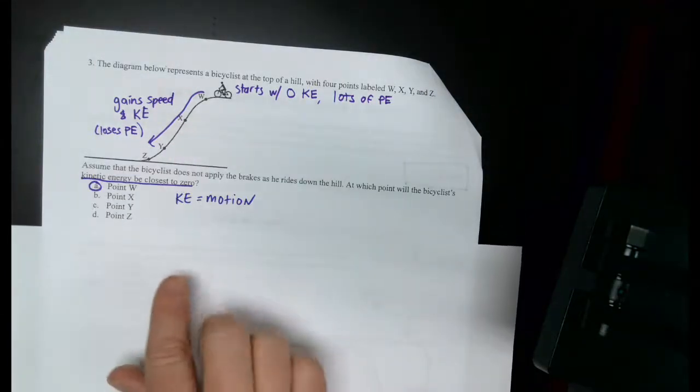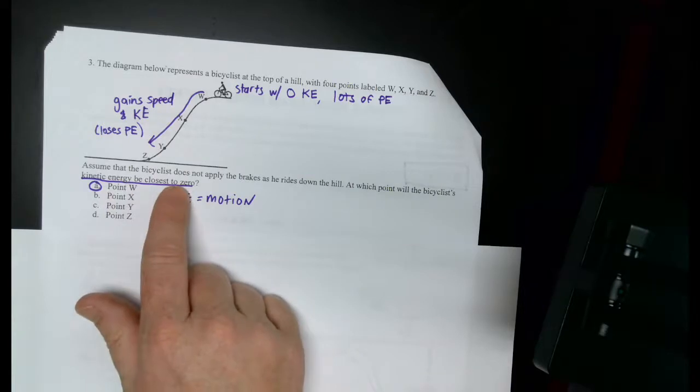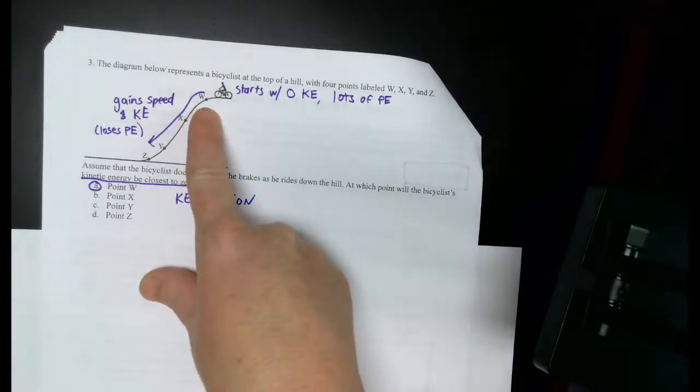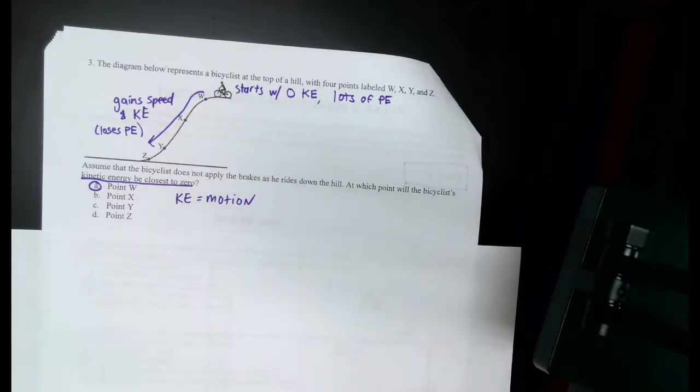They're gaining kinetic energy. So at what point is the kinetic energy closest to 0? At the top of the hill, when they're either not moving or going the slowest, they have the least amount of kinetic energy.